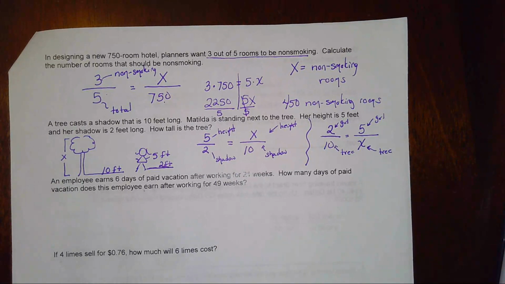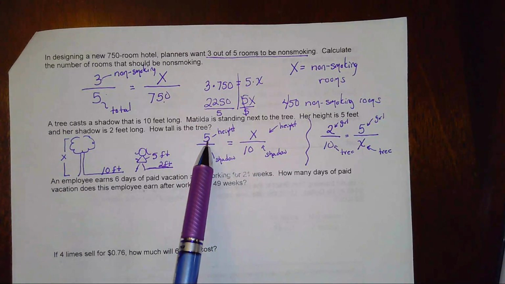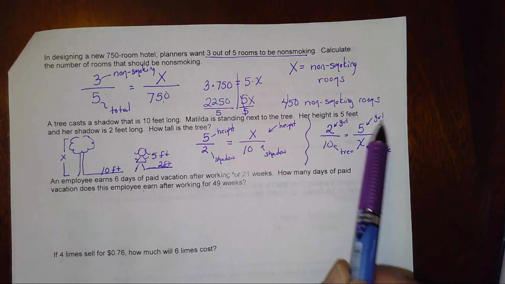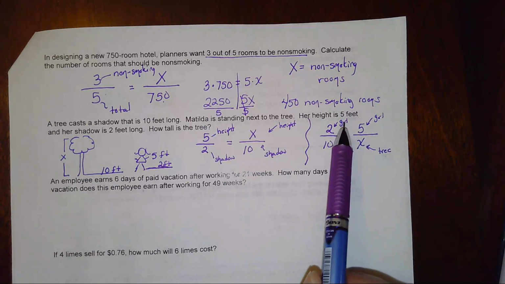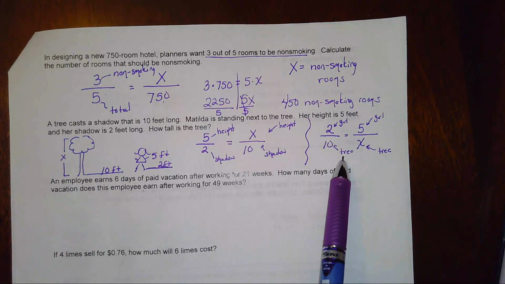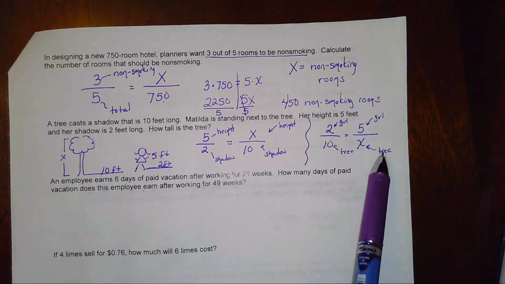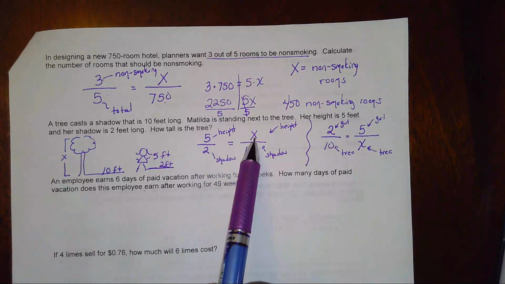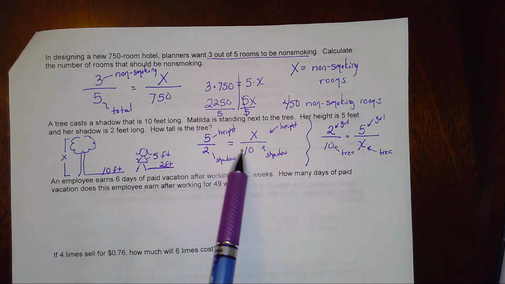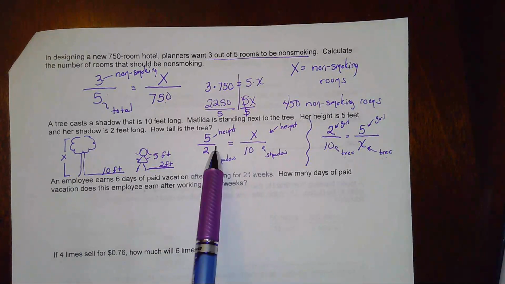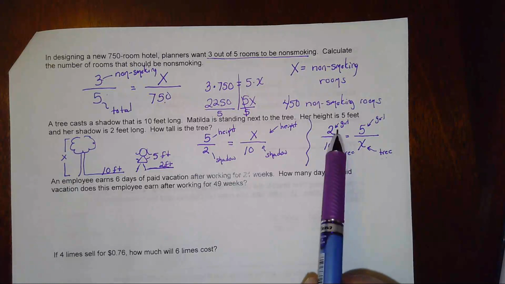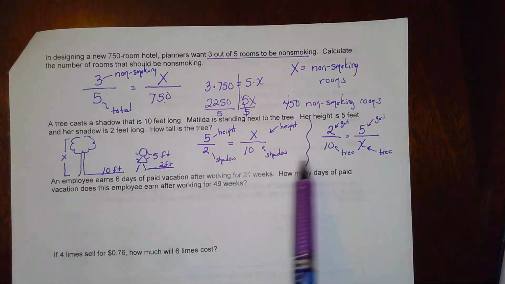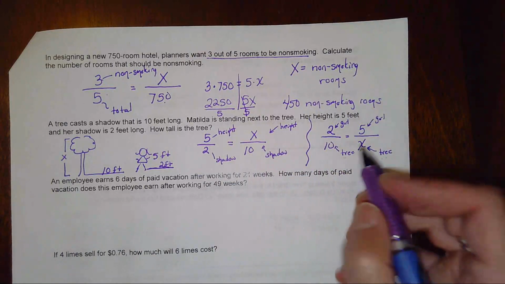Well, that looks so different, but if you look at the cross products, as long as you're consistent, girl is to tree, and then girl is to tree. Do you see? Girl shadow, tree shadow, girl height, tree height. Even though we set them up differently, do you see the cross products are going to be the same? 5 times 10 equals 2x, or 2x equals 5 times 10. So there's lots of different ways you can set these up as long as you're consistent.